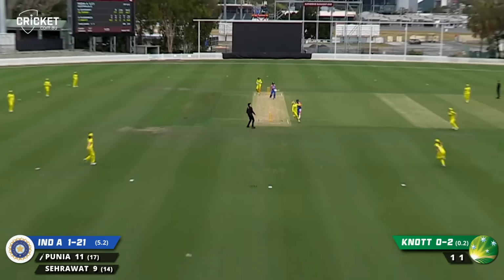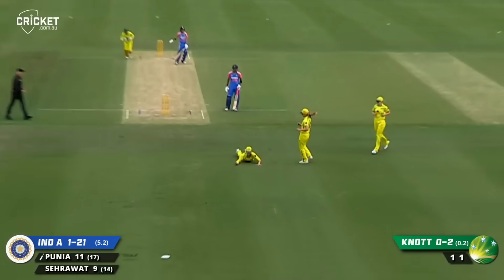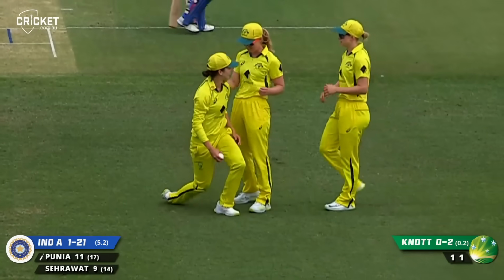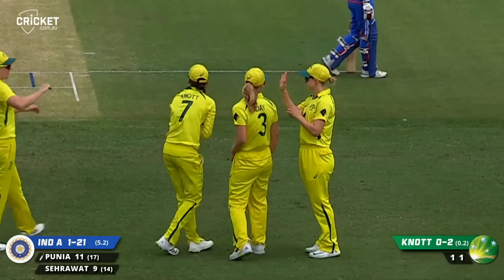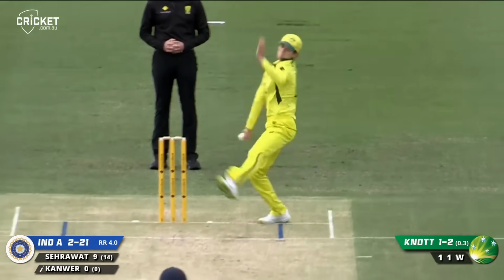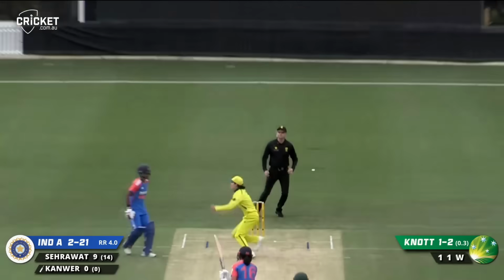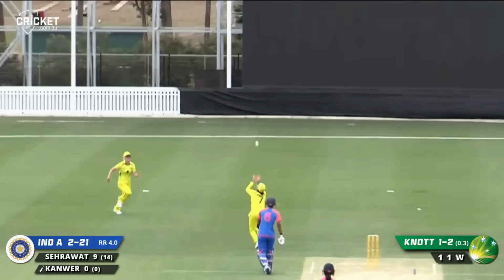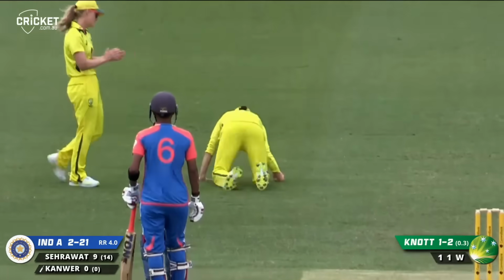Oh, down the wicket. This is in the air. Knott goes back. Caught and bowled. Fantastic athleticism from Charlie Knott. And she picks up her first with a great catch. She did it really well. Went straight up. And yeah, it's the dangerous Punya gone. But we said it in the first couple of games.